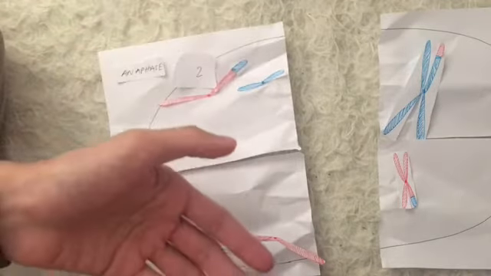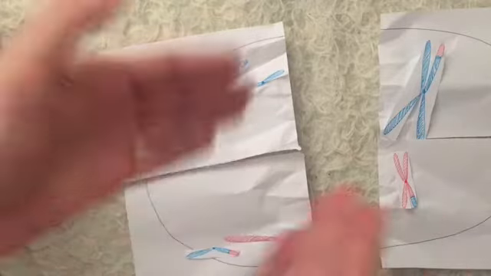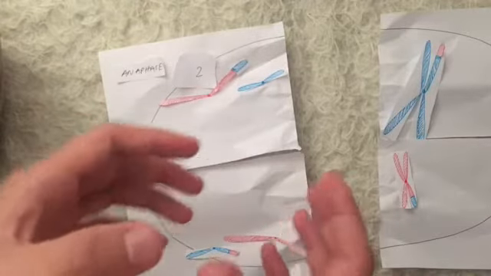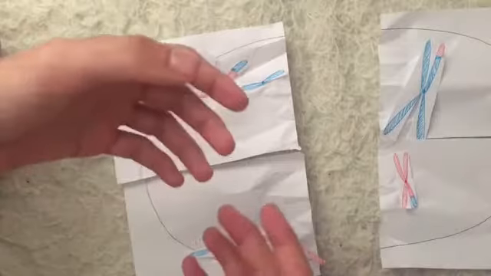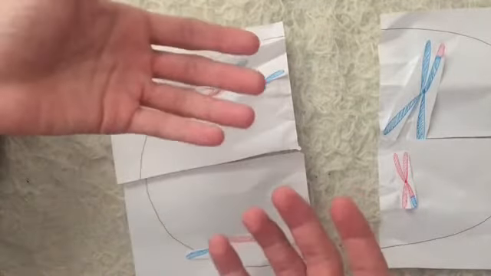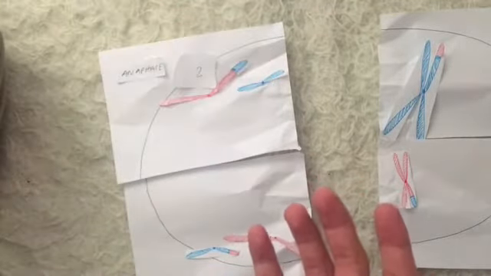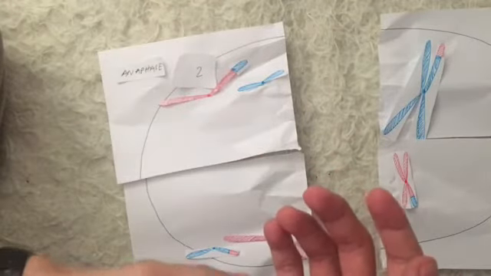So that's why during metaphase, the random arrangement of chromosomes is really unique in making meiosis produce variation in cells.